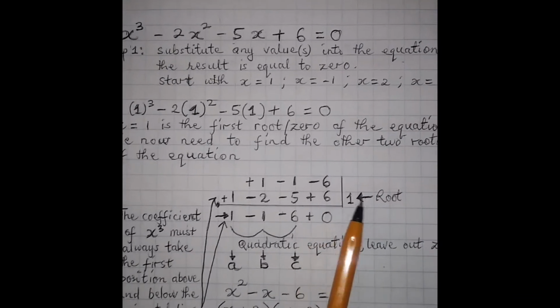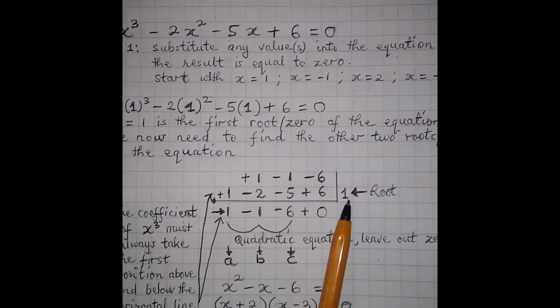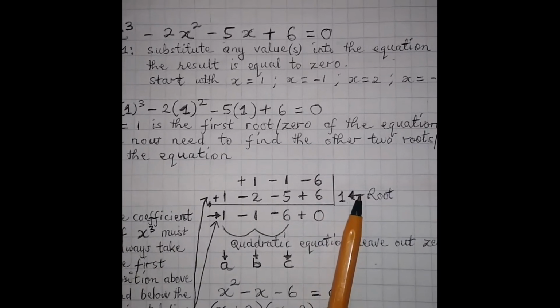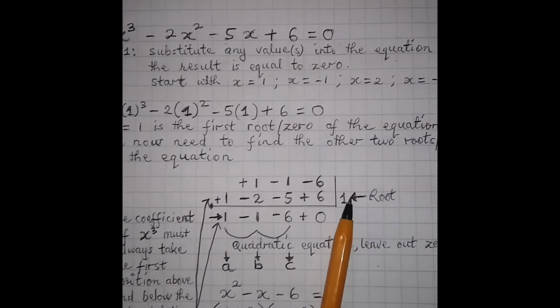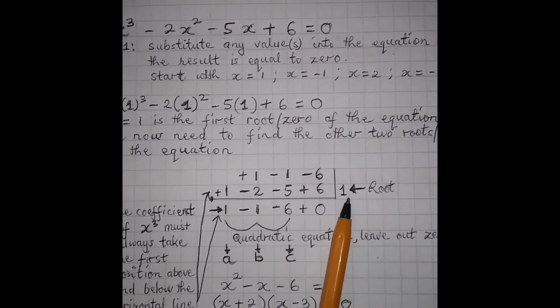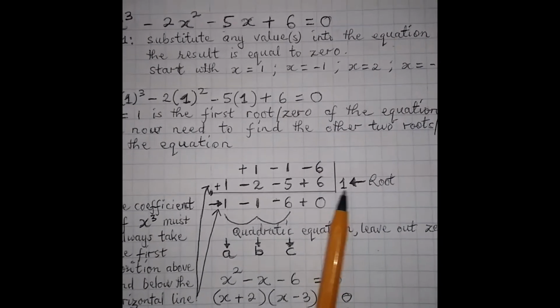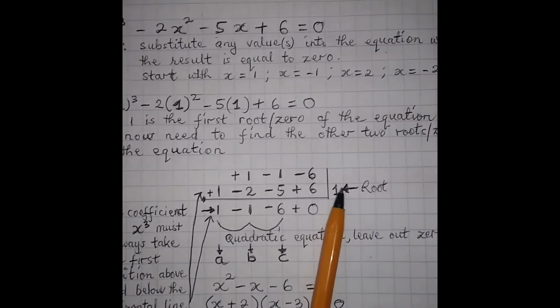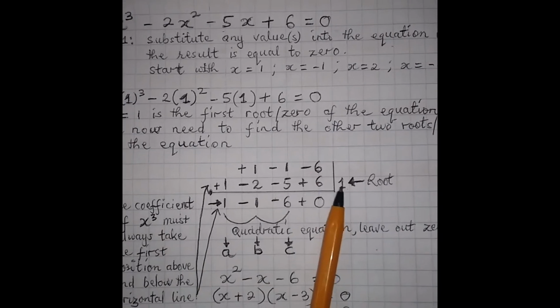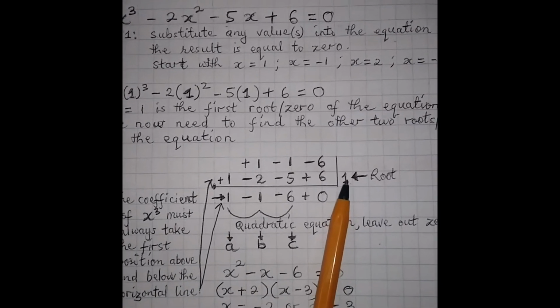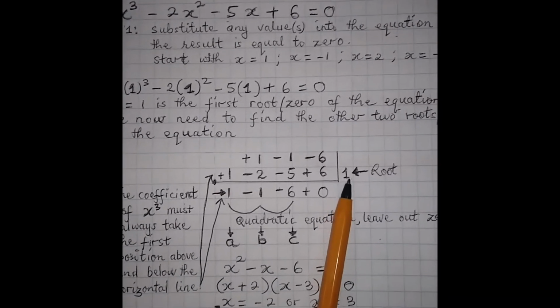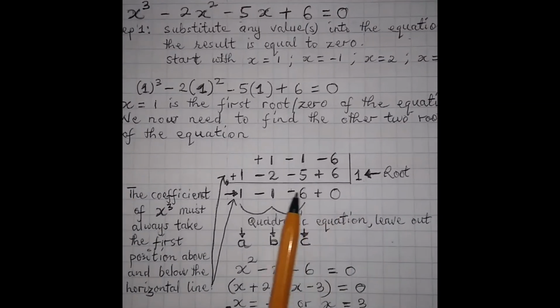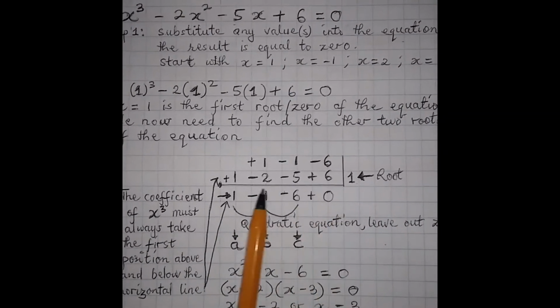Now, on the right hand side of the vertical line is the value of x, that first value of x which you substitute into the equation. That is what you are going to write here. So whichever value that you put into the equation which gives you 0, that value of x, you put it here.